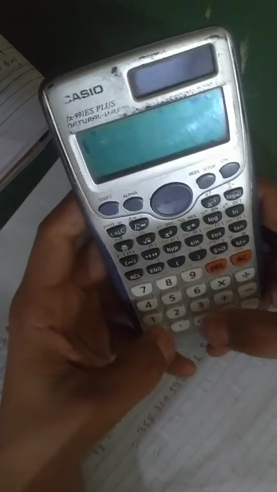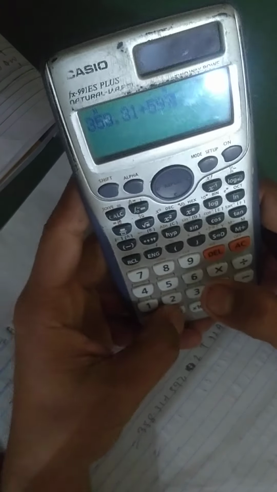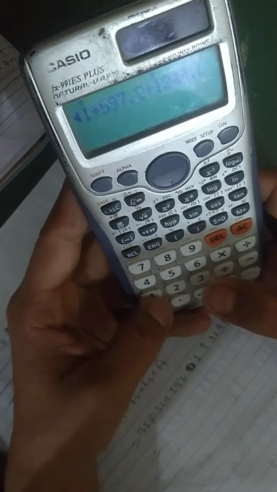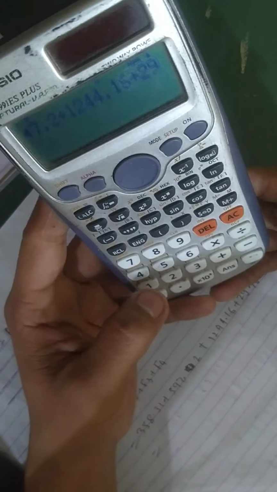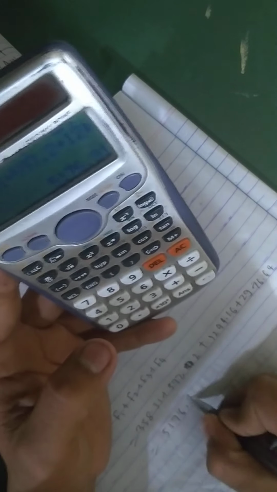Now 358.31 plus 597.2 plus 1244.16 plus 2976.64. Okay, it will give the result of 5176.31. Okay, no problem. This is the future value.